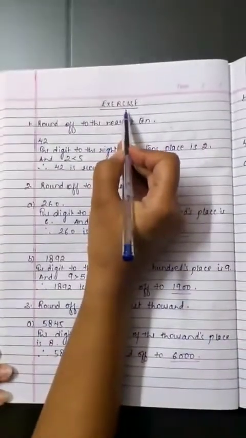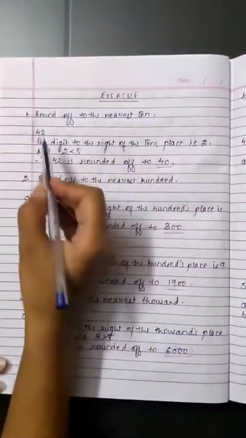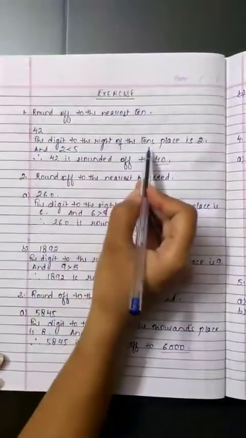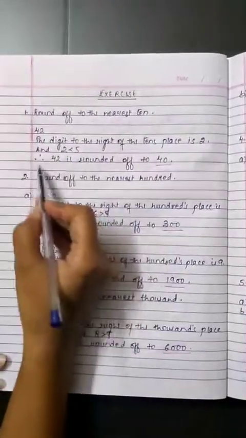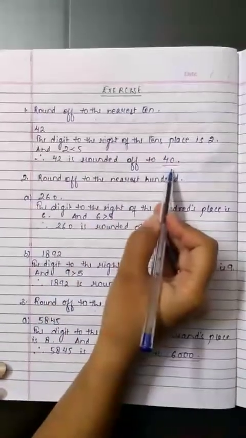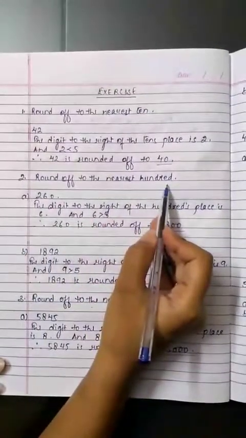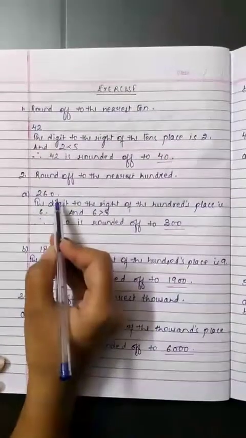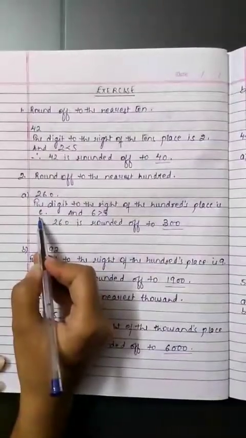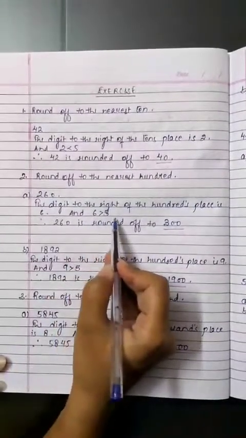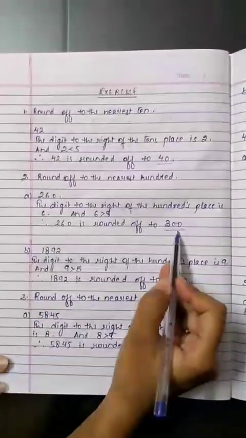Now, some exercise questions. Question number 1. Round off to the nearest 10. 42. The digit to the right of the tens place is 2 and 2 is less than 5. Therefore, 42 is rounded off to 40. Second question. Round off to the nearest 100. A part, 260. The digit to the right of the hundreds place is 6 and 6 is greater than 5. Therefore, 260 is rounded off to 300.